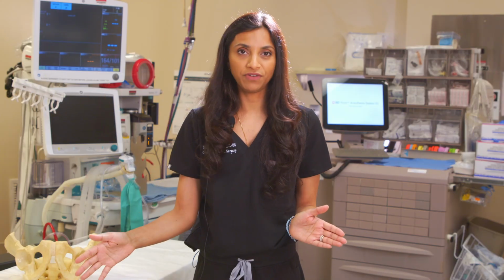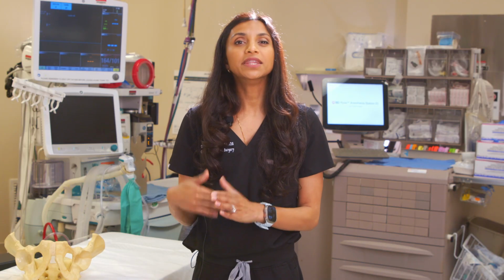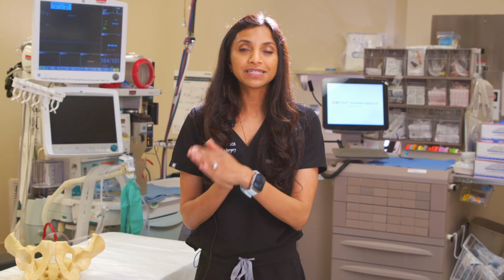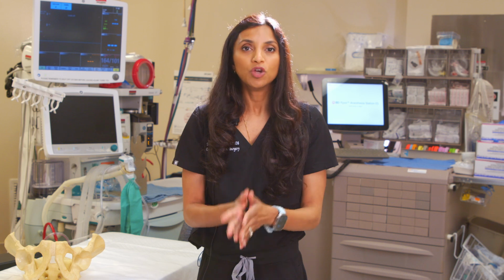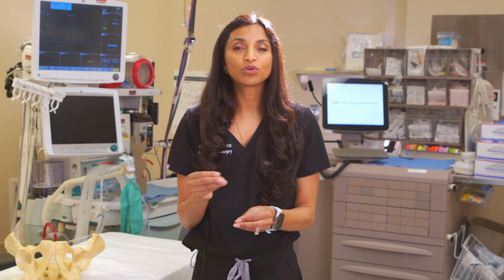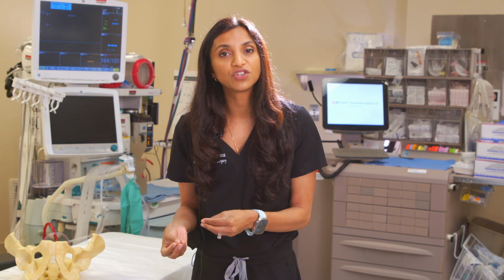Finally, there's operative care. Operative care is also its own big bucket, and the specific type of operation is going to be very specific and tailored to the exact anatomy that is on the MRI. We have to be able to see the nerve pinching, see the instability in order to actually do something about it during surgery.